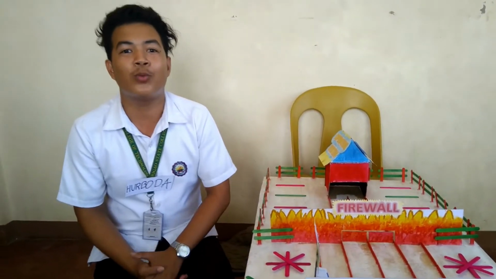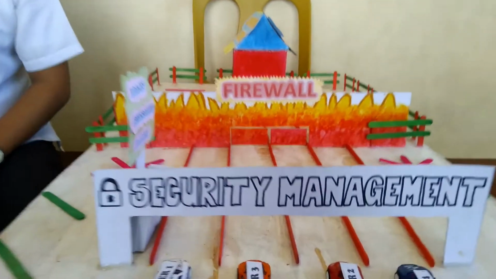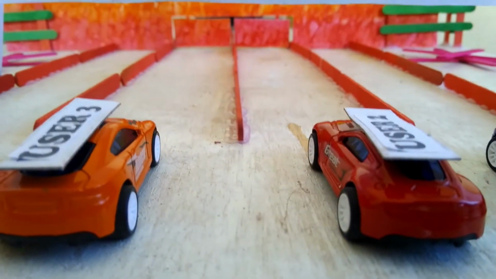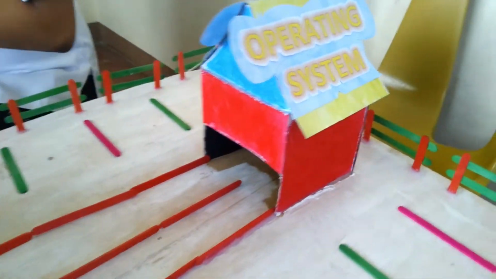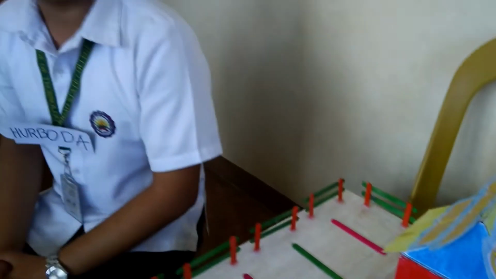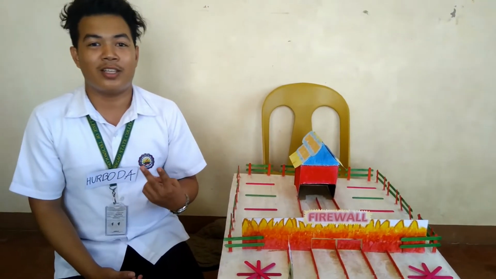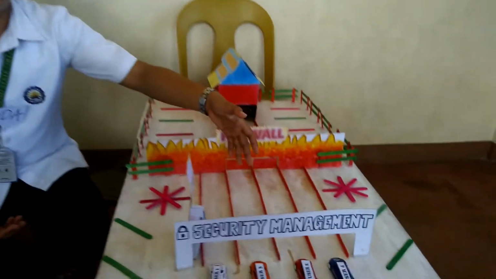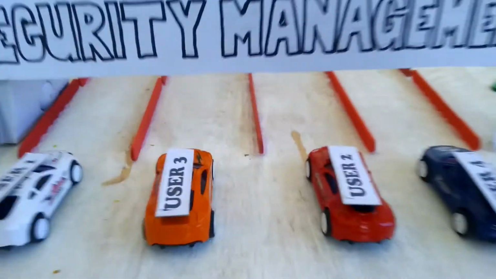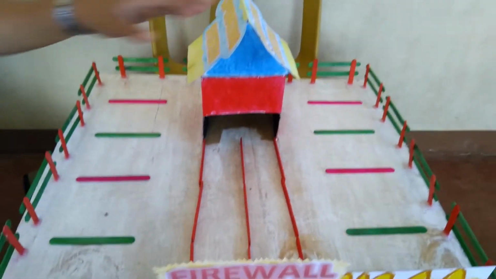And now I will discuss to you about pathways in operating system and what is operating system. Pathways in operating system is the way where a user goes through before they enter the operating system. And operating system is the one who manages hardware and software, and it manages the overall process in the computer system. Pathways in operating system are divided into two, authorized and unauthorized pathways. As you see, these ways serve as pathways in operating system, and this house serves as the operating system.